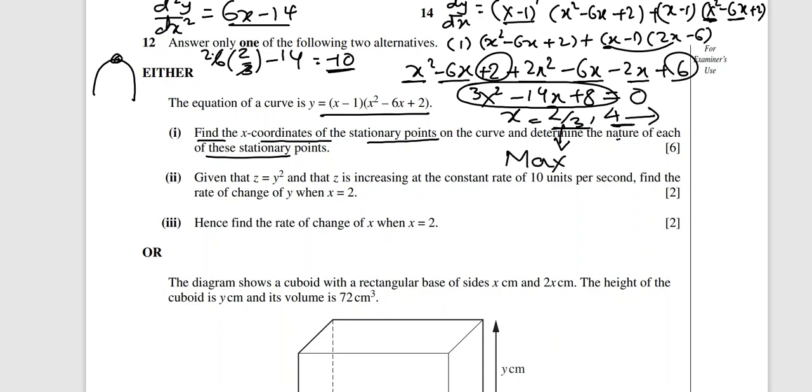Repeat this for 4 and definitely you are going to get minimum. Let me do it mentally. 6 times 4 will be 24. 24 minus 14 is plus 10. Plus 10 means it is opening up. It's a minimum for sure. So we got it. So nature is maximum for 2/3, minimum for 4.